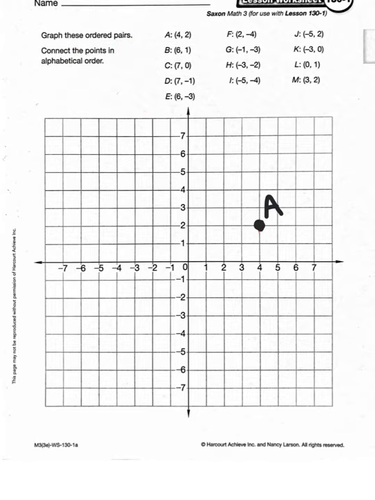Now let's graph the ordered pair for the letter B, which is right here. I'm going to write it a little larger here. It's 6, 1. That's x, y. 6, 1. So we start at our origin, as always, 0, and we're going to go positive 6. 1, 2, 3, 4, 5, 6.